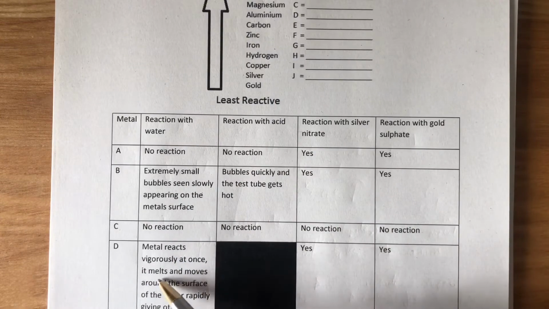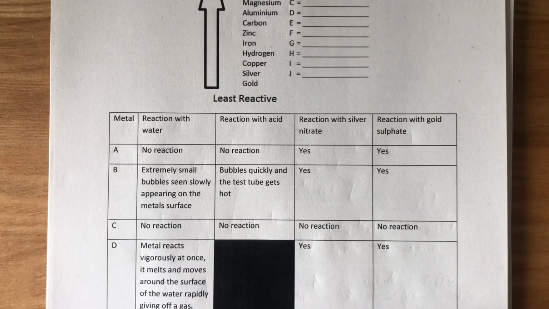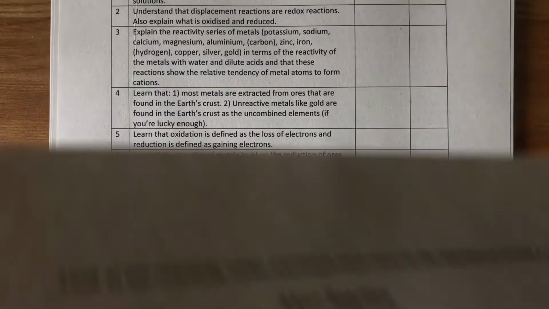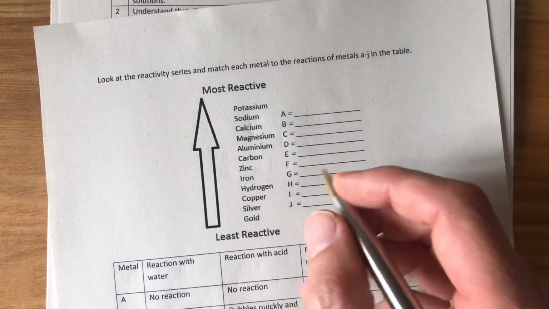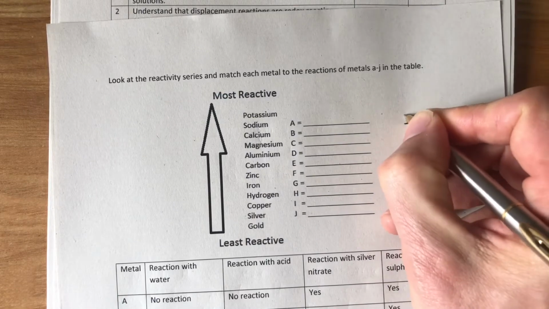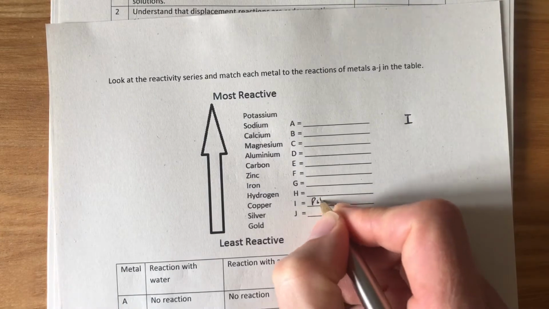Metal reacts vigorously once it melts and moves around the surface of the water, rapidly giving off a gas but not burning. Bubbles quickly form. Okay, so the gas burning is only I, so I is the most reactive, therefore we're going to say I is at the top of the series. Let's put I right at the very beginning, so I probably is going to be potassium. Okay, potassium.